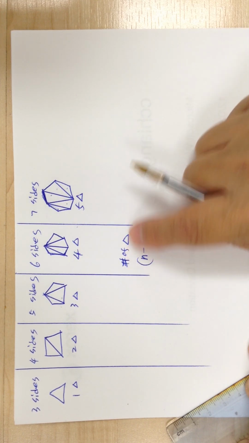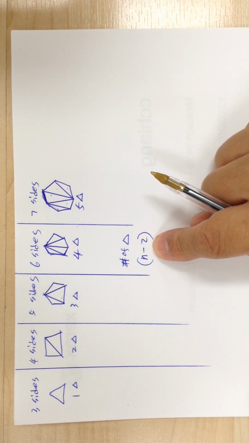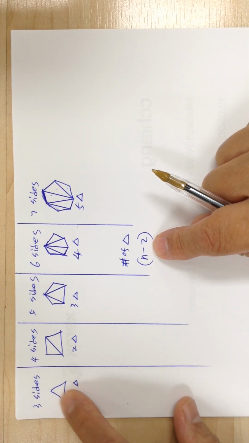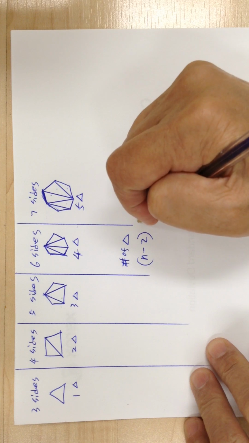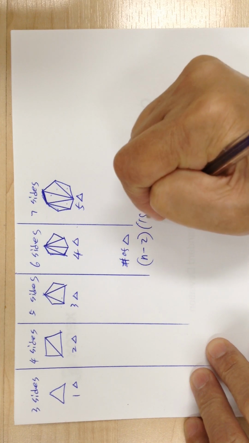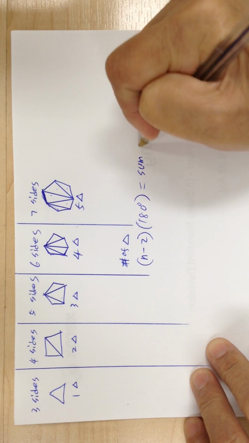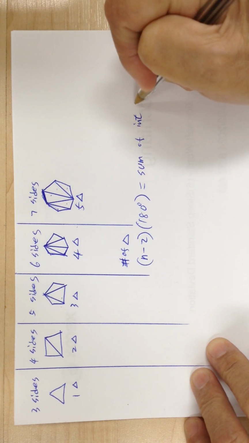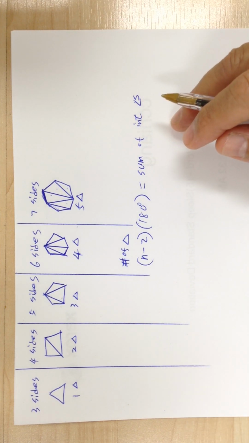As you recall, the sum of the angles in a triangle is 180, so you multiply by 180 degrees, and this will give you the sum of the interior angles. That's how you figure it out.